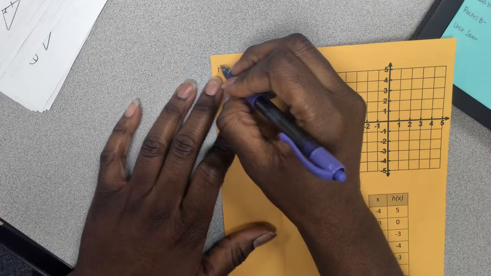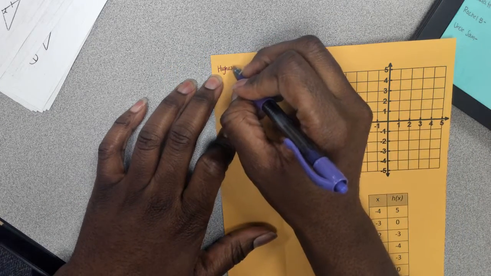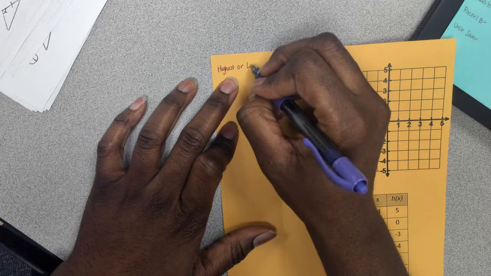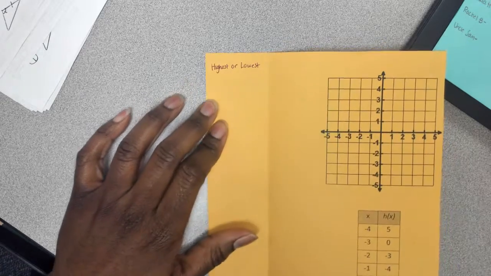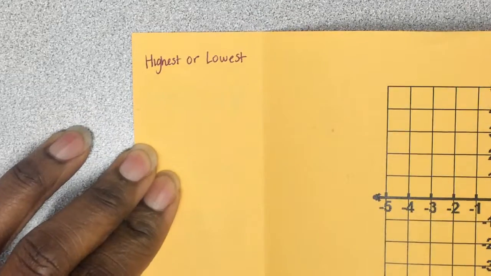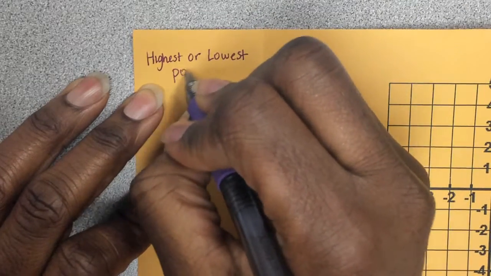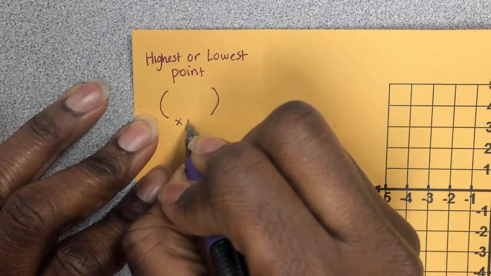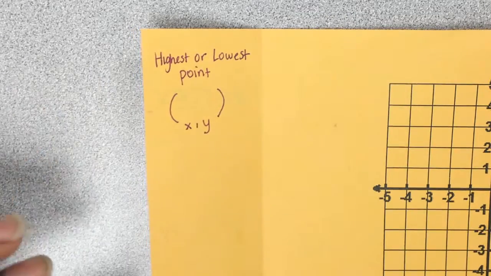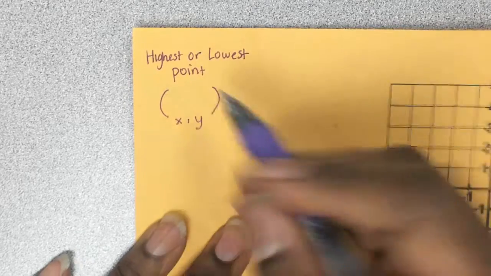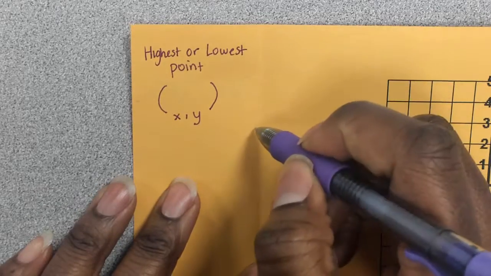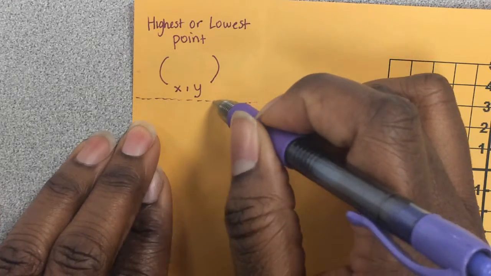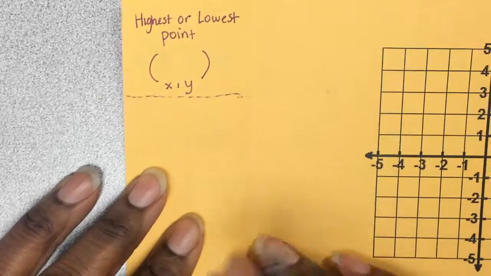Vertex is the highest or lowest. I'll make that bigger. Remember, your vertex is the highest or lowest point, and it must be an x, comma, y. And then if you can see where those dots are, just draw your line or dots like that so we can know where the next one starts.